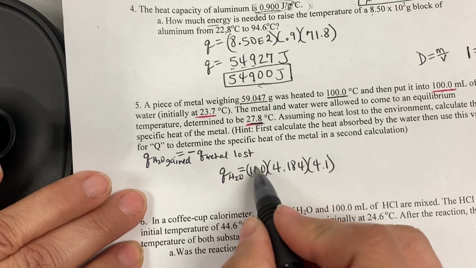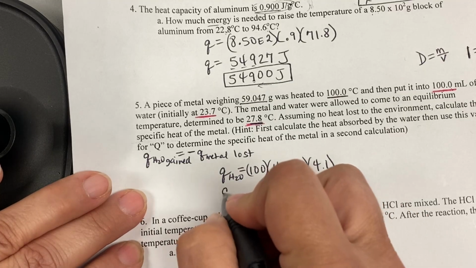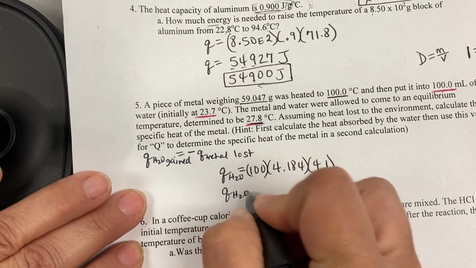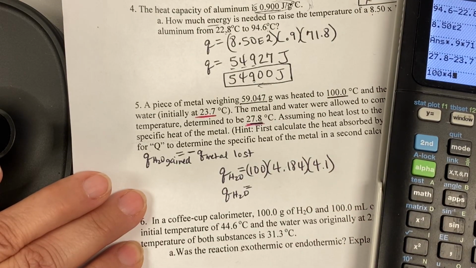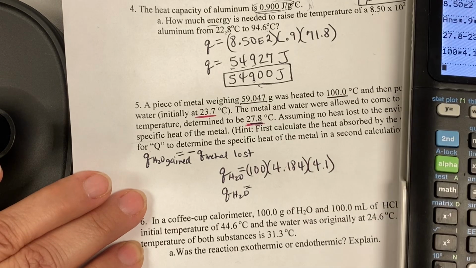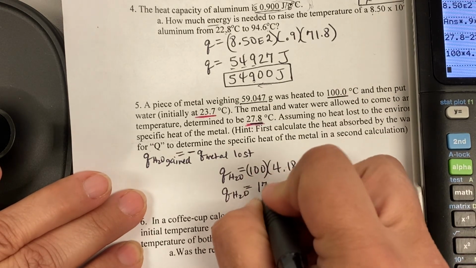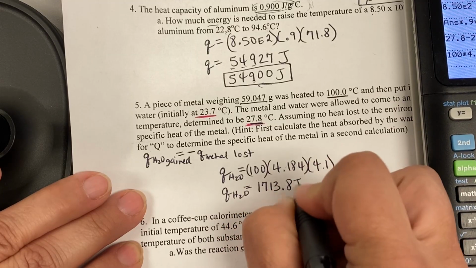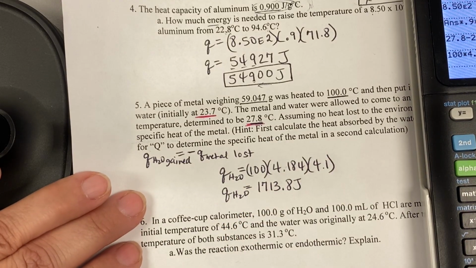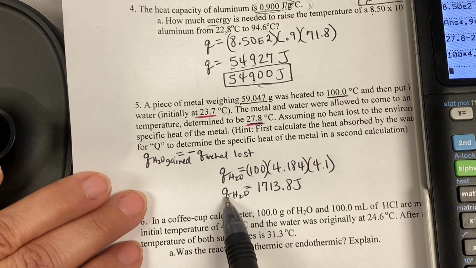So now I can multiply all three of these together to figure out how much energy the water gains. So I would say 100 times 4.184 times 4.1. So that means the water gained 1,713.8 joules. So that energy had to come from somewhere. It actually came from the metal cooling off.